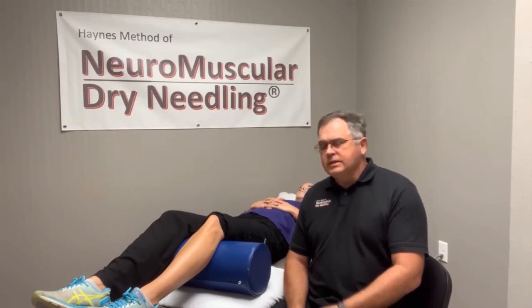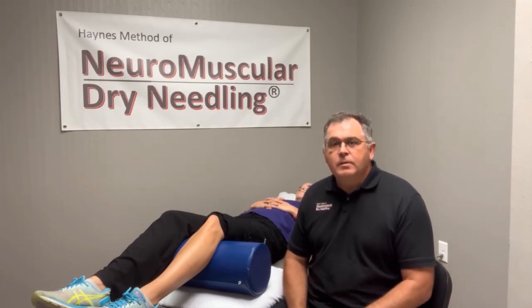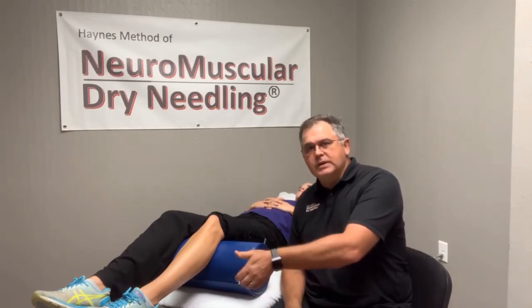The extensor hallucis longus position, supine, preferably on a bolster. Needle length is about 30 millimeters and the backdrop is down to the tibia. Precautions here: the anterior tibial artery and veins, the deep fibular nerve. Extensor hallucis longus can be best palpated as the patient extends the great toe.